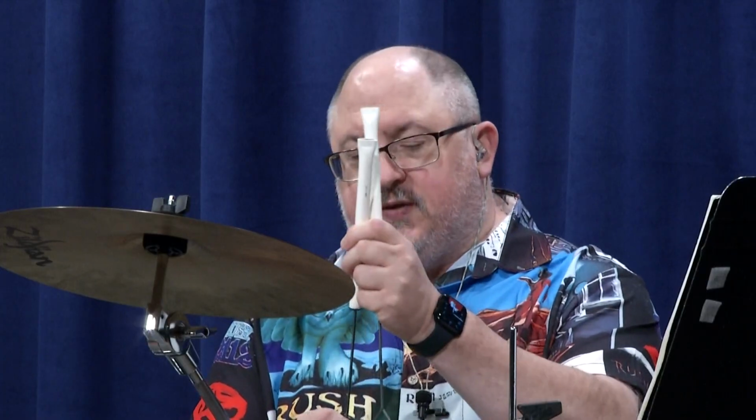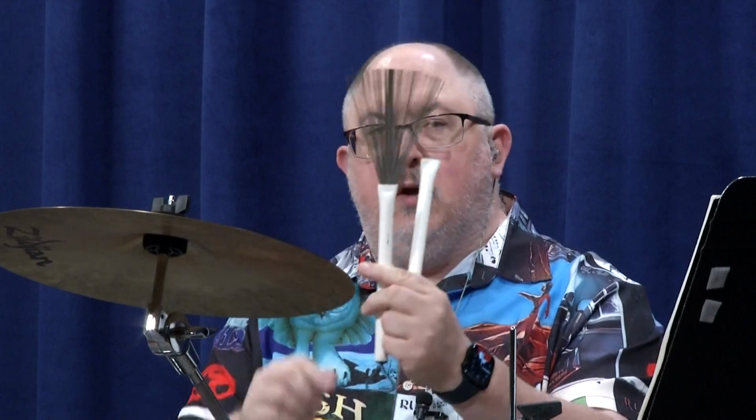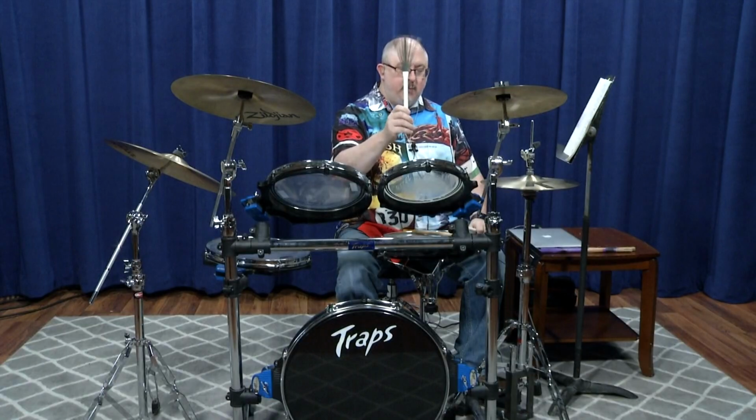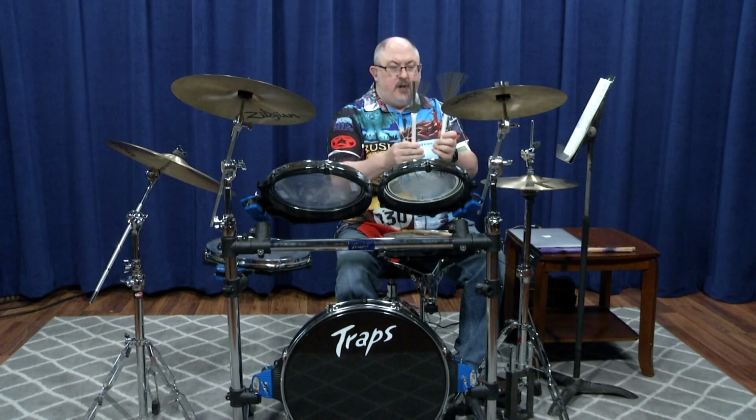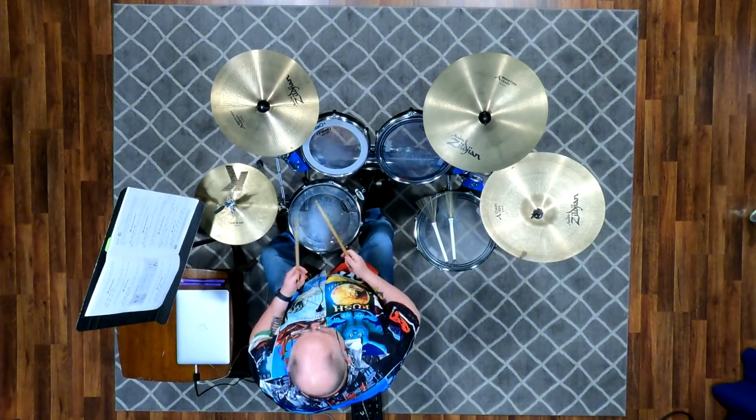These are called brushes. It starts off with this rod and this barrel that has all these wires. I'm going to push these wires up through the barrel, and this is what they call a brush. Now, the brushes were used back in the jazz days for real quiet, very soft playing. And sometimes if a guy was playing a shuffle pattern with sticks, that beat is too loud, so they grab some brushes.